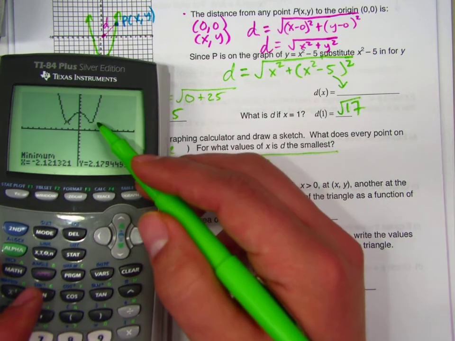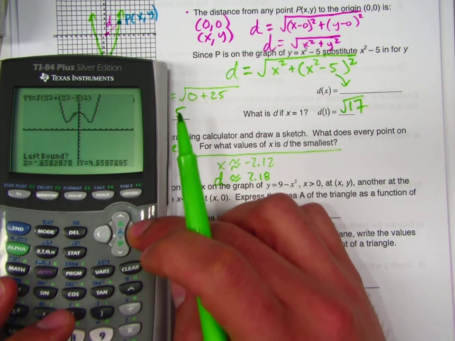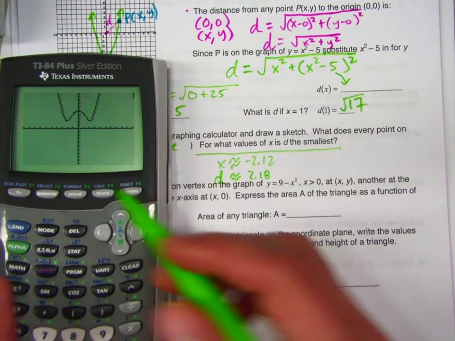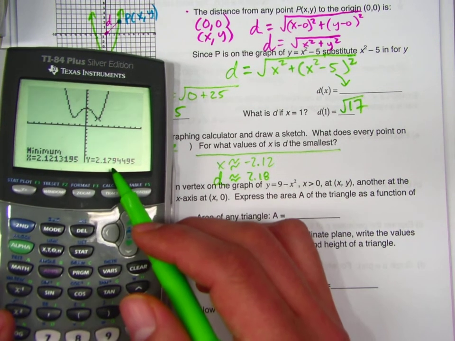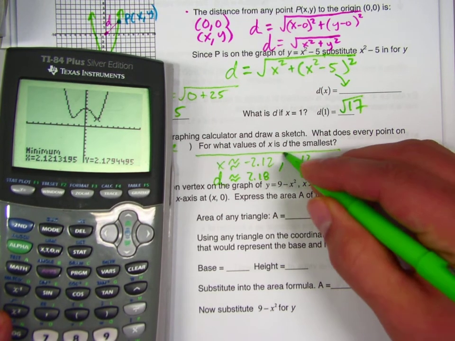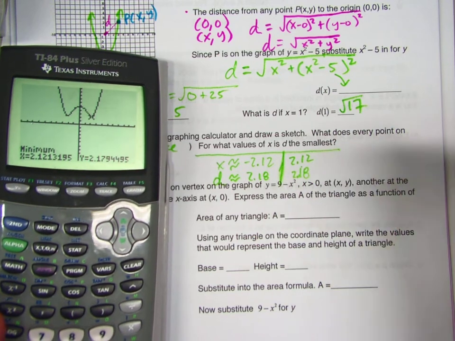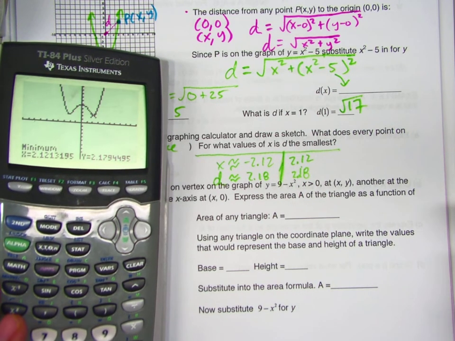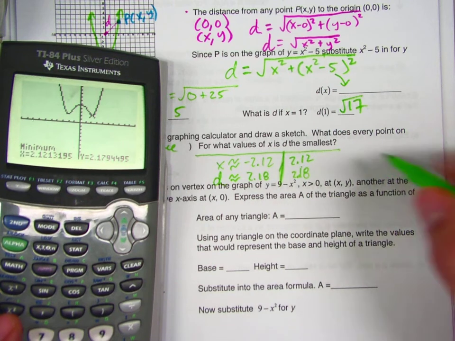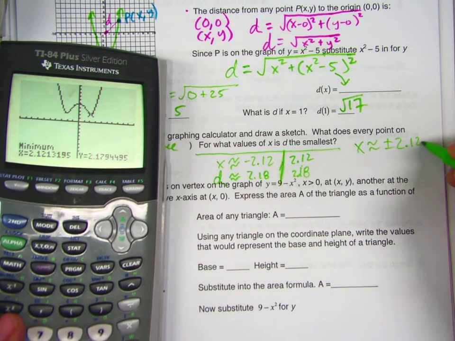Okay. Now, if we find the minimum on this side, we should expect them, I mean, they look like they're at the same height. We get exactly the same values. The only difference is positive 2.12, right? But we still get a distance of about 2.18. Okay? So to answer the question, for what values of x is distance the smallest, we're going to say plus or minus about 2.12.